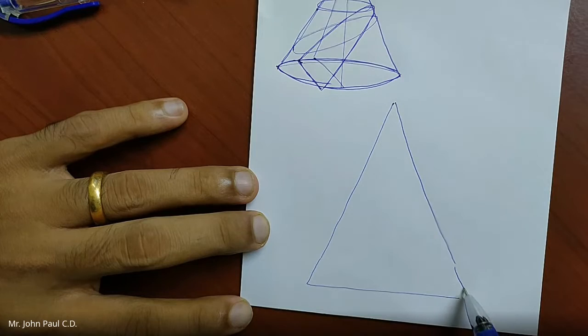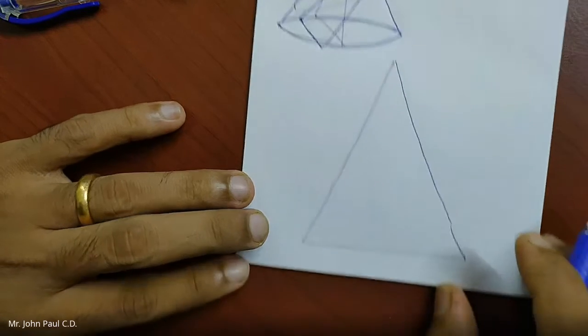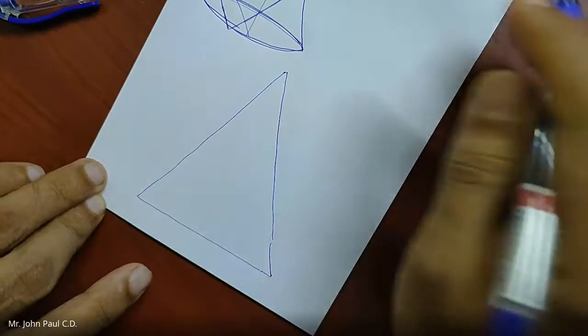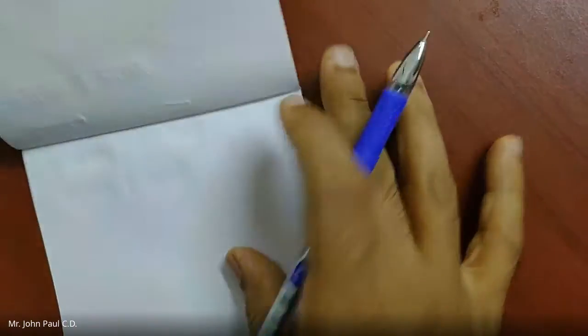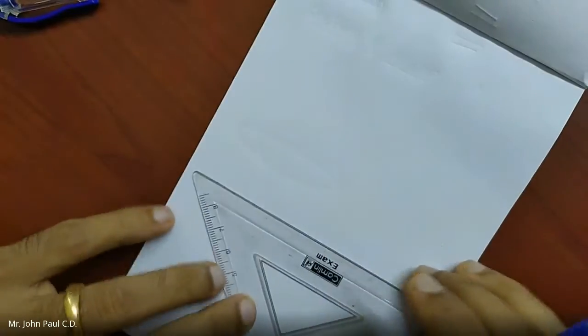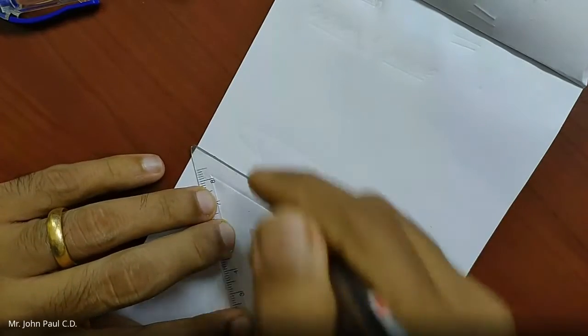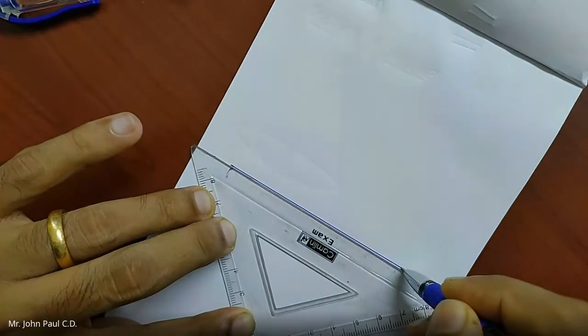You may also draw the same. And in order to show that it's a front view, I'll draw it with a scale. In order to show that it's a cone, you may draw the top view as a circle at the bottom also.